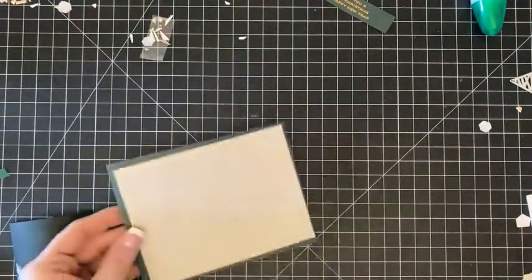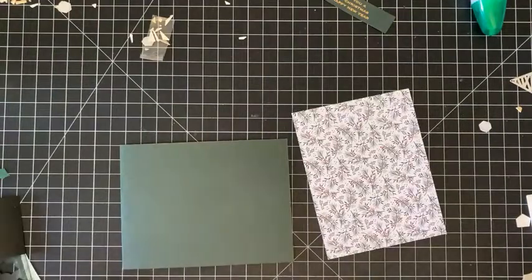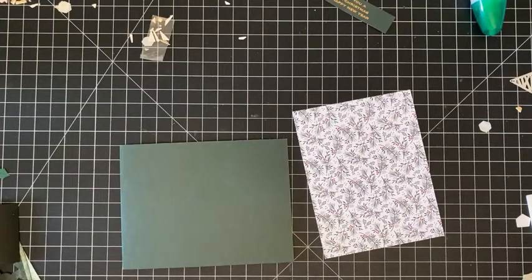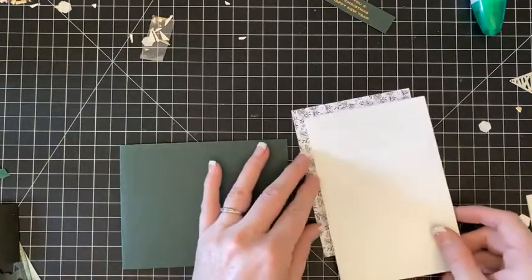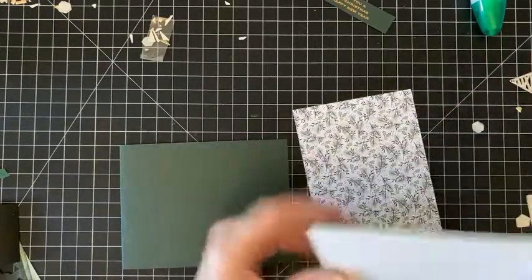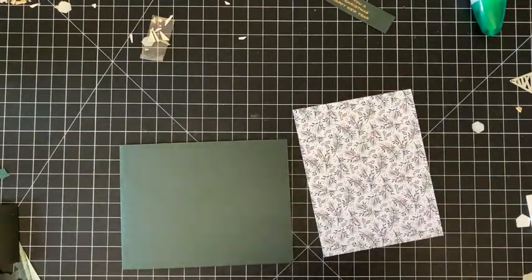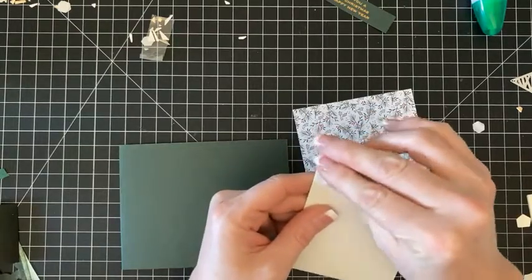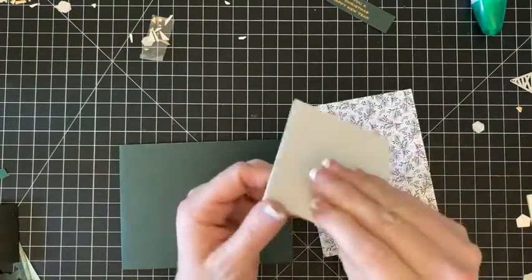Now this is what we're gonna do. Okay, the first thing I'm gonna do is grab my foam, and I want to put some foam on here. And I'm just gonna pop this piece up.